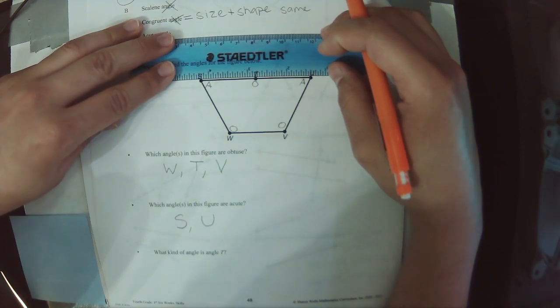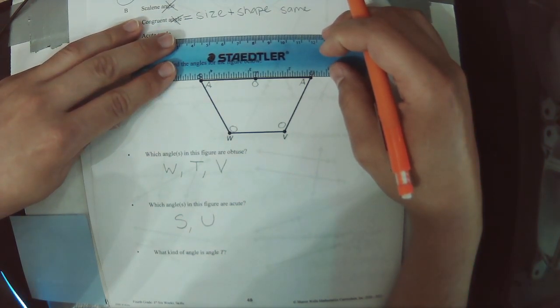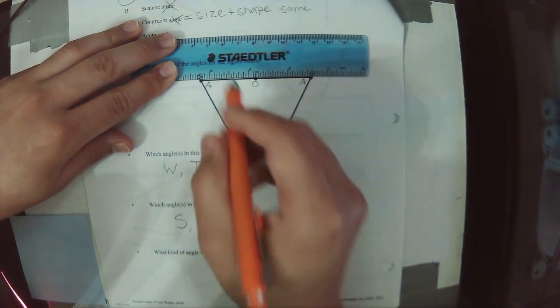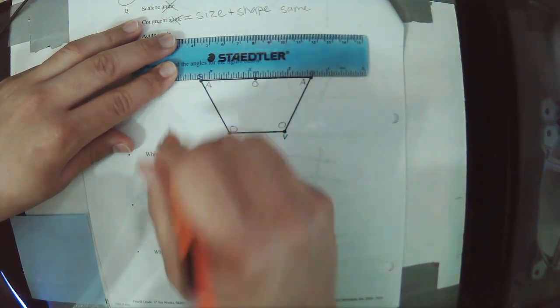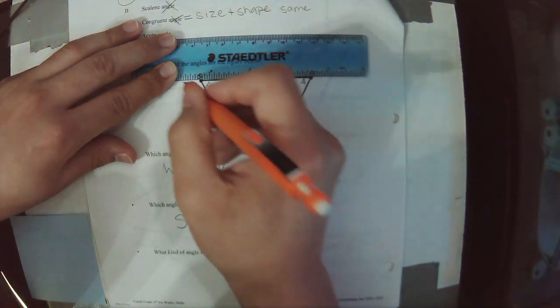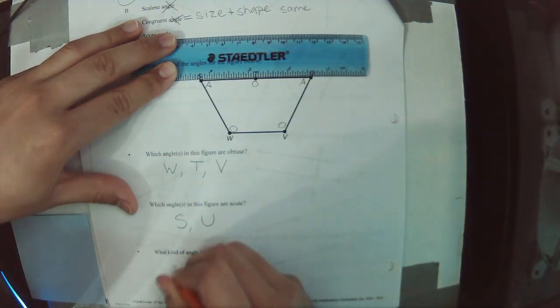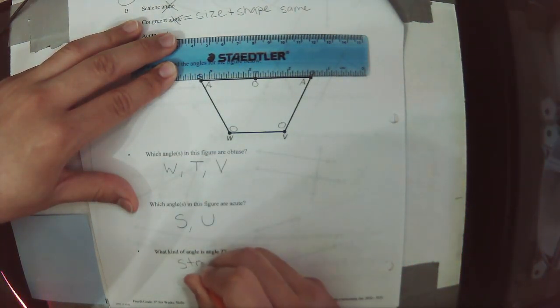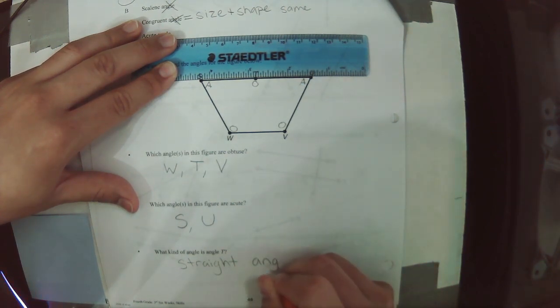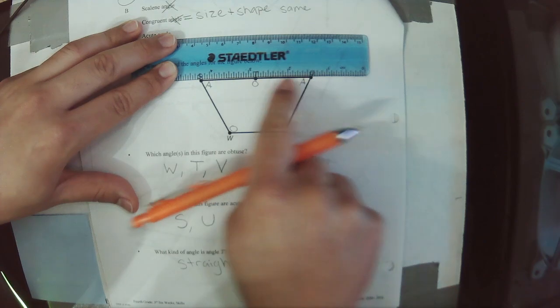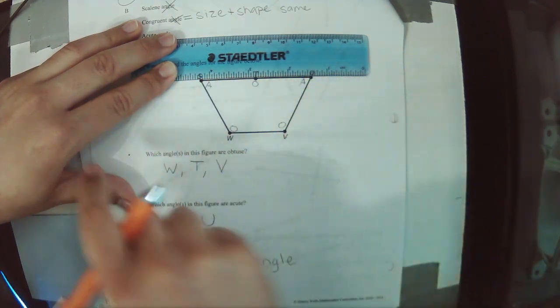Because you see how it lines up with the ruler? If I have an obtuse angle that is so obtuse that it lines up with my ruler, we call that a straight angle. Because it makes a straight line.